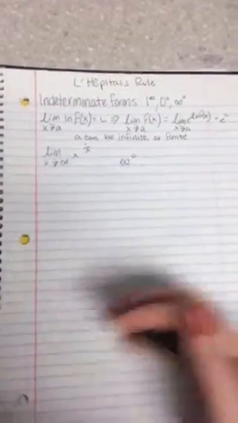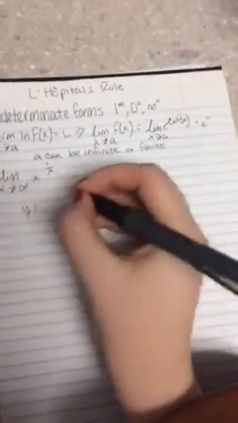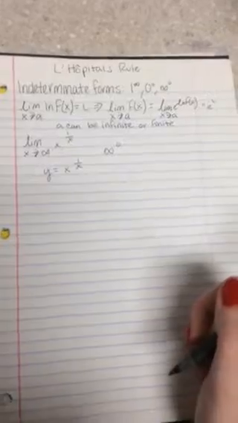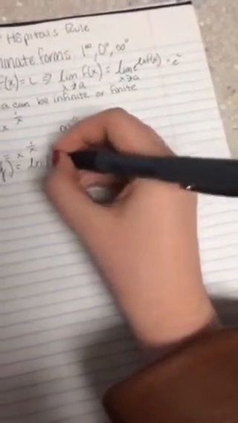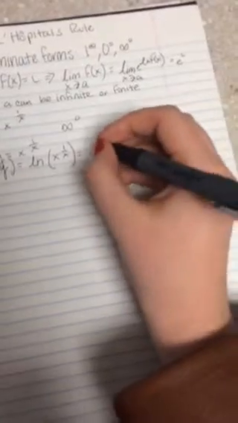Alright, so first we need to define the following: y equals x to the 1 over x. Okay, so to do this, we're going to take the ln of both sides. So we should get ln y equals ln of x to the 1 over x, and that should also equal 1 over x times ln x, because you bring the exponent to the front.